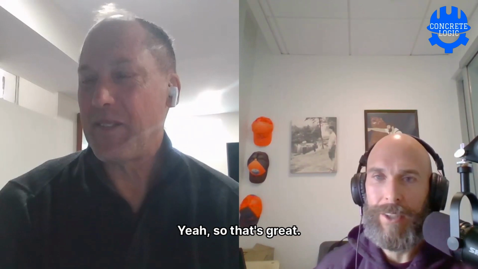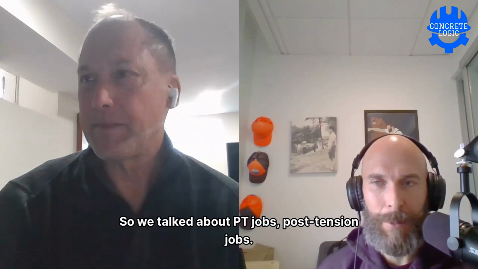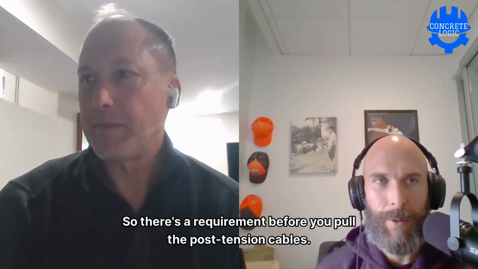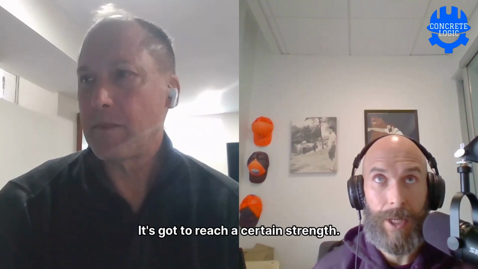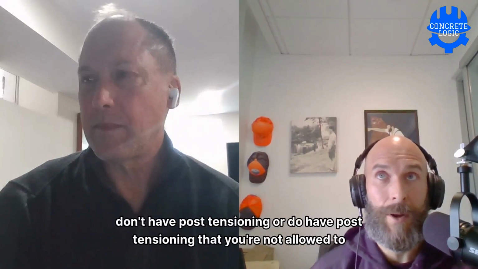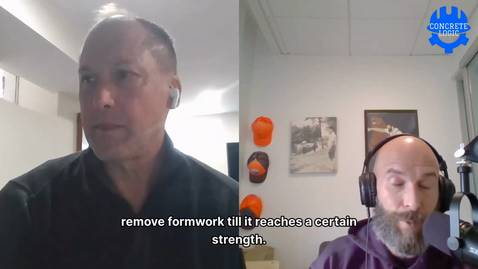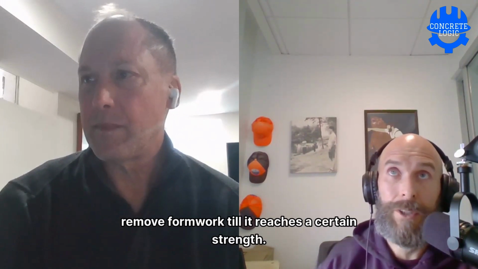Yeah, so that's great. Is there any other application other than the mass concrete that you wanted to talk about? So we talked about post-tension jobs. There's a requirement before you pull the post-tension cables. It's got to reach a certain strength. There's jobs that don't have post-tensioning or do have post-tensioning that you're not allowed to remove formwork till it reaches a certain strength.